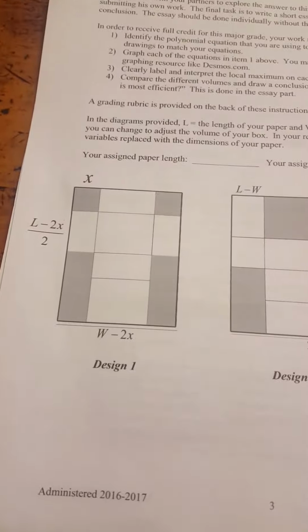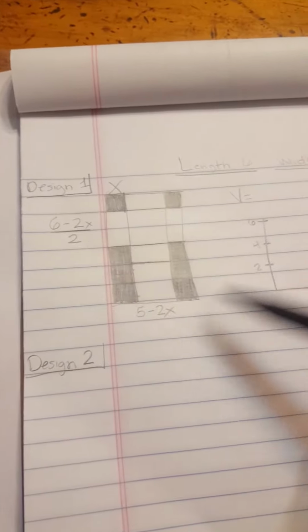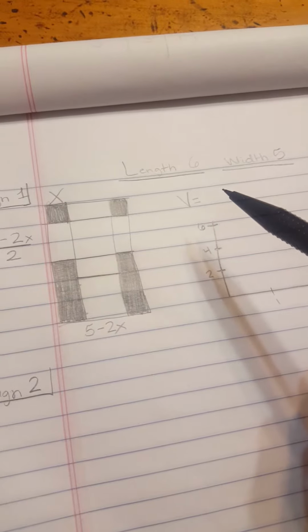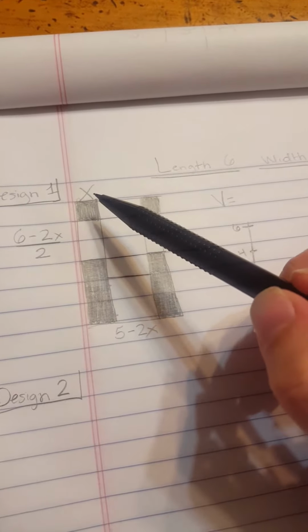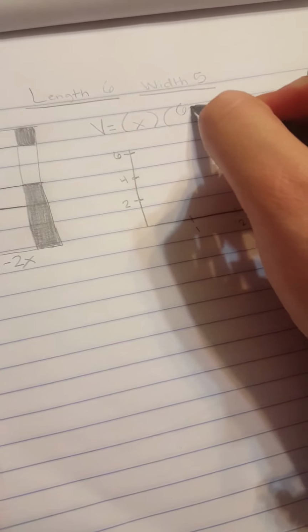As you can see, I went from here to here, and instead of using L and W, I replaced them with my length and width, which are 6 and 5. After you replace it and label your new diagram, you then have to come up with the equation. The equation for volume is length times width times height, and the order will not matter. So my equation will be x times (6 minus 2x) over 2 times (5 minus 2x).